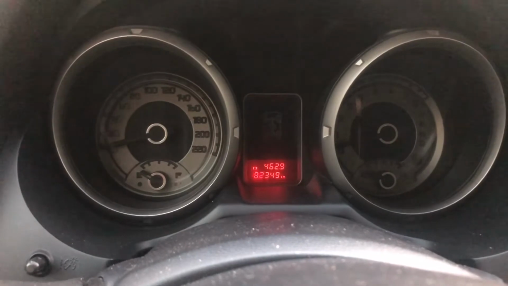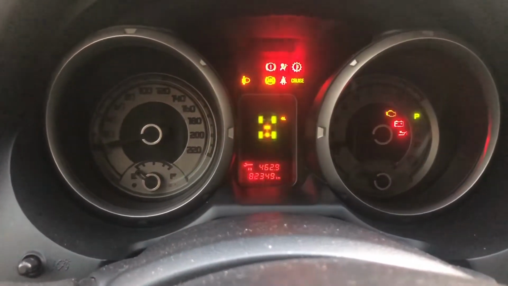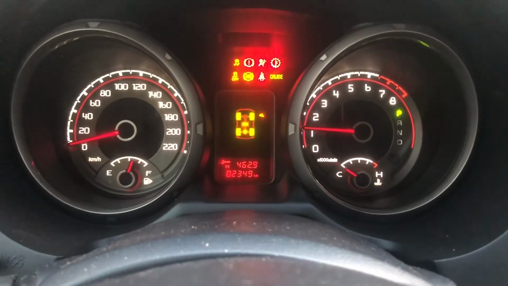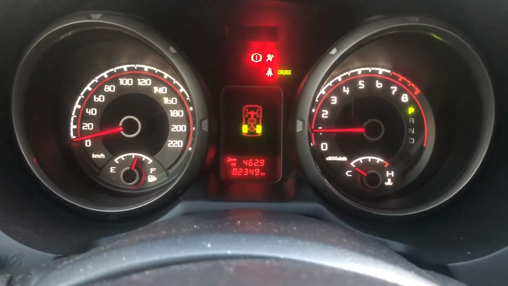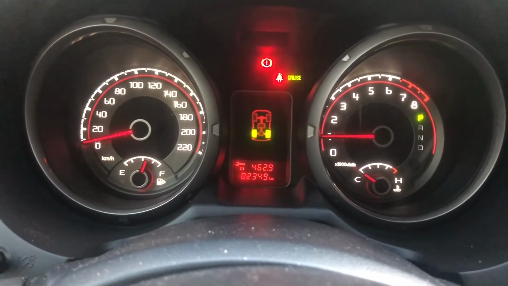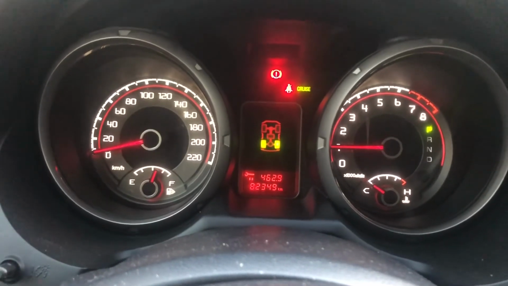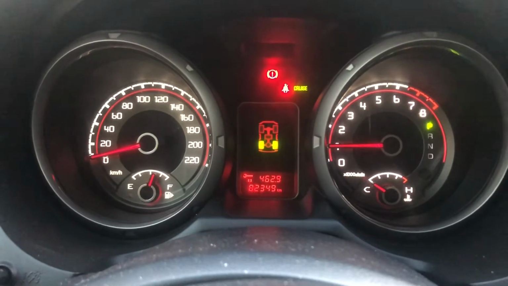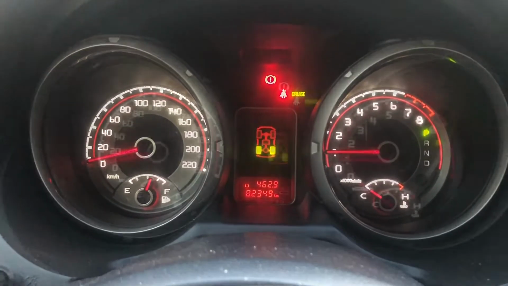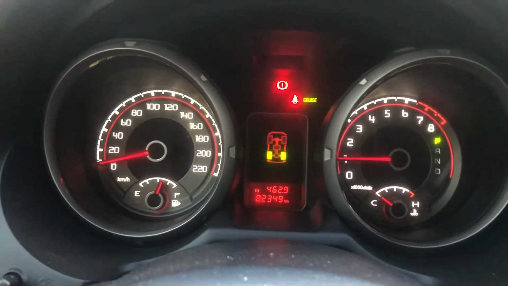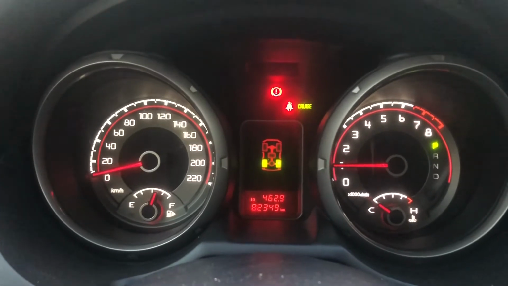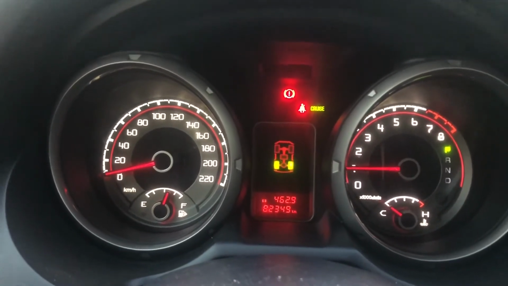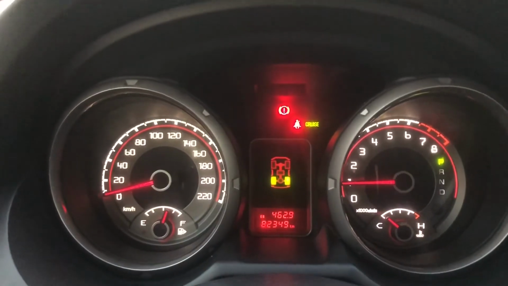If you will notice, when you turn it on, you see the RPM is high. That is the EAC valve activated. Until now it's still high because the ECU knows that the engine is still cold. If you wait a few minutes, the RPM should go down.